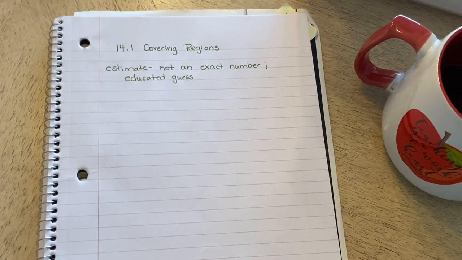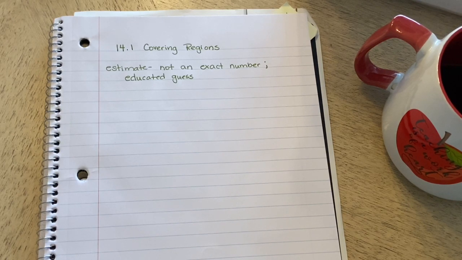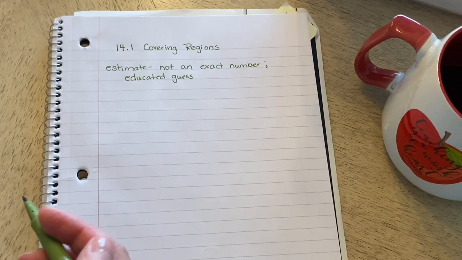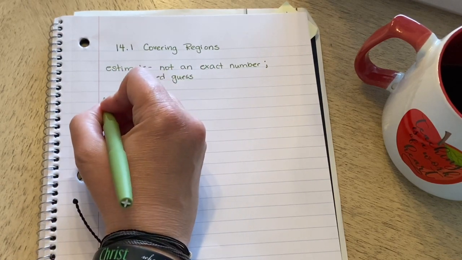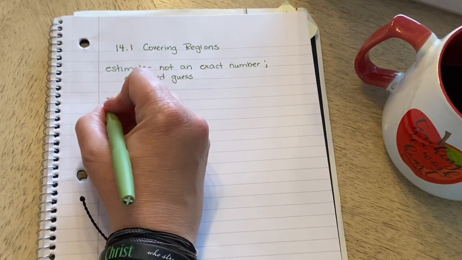We round often to find estimates when we're trying to find a number that's close to 856. We would round. However, for area, our estimate's gonna be just a little bit different, and I'll show you that here in a minute.